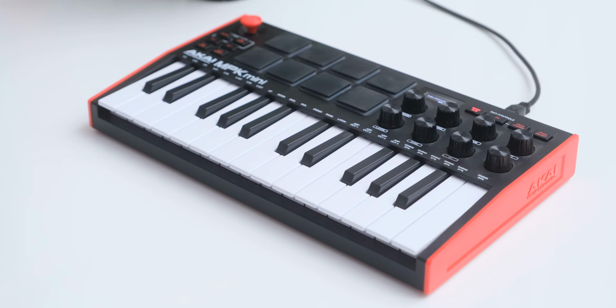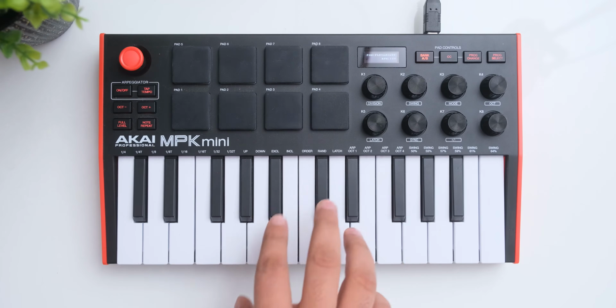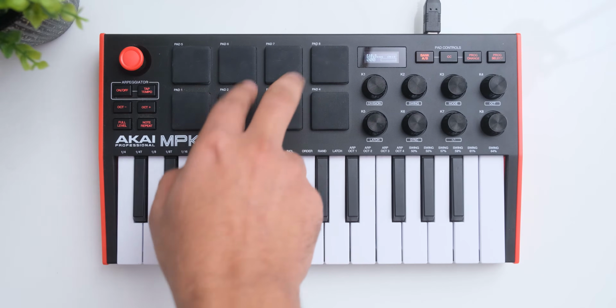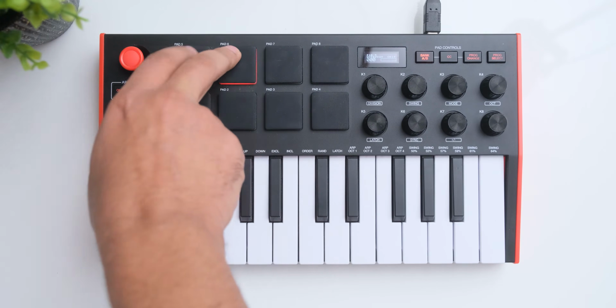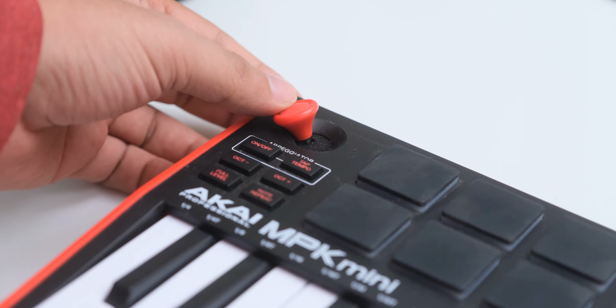So this is the AKAI MPK Mini Mk3, and I am sure that you must have seen it at many places as it is a very popular MIDI keyboard. Now it offers multiple types of controls like these keys, but then there are also these pads which are pressure sensitive. There are knobs which rotate infinitely, and there is even a joystick on this keyboard.